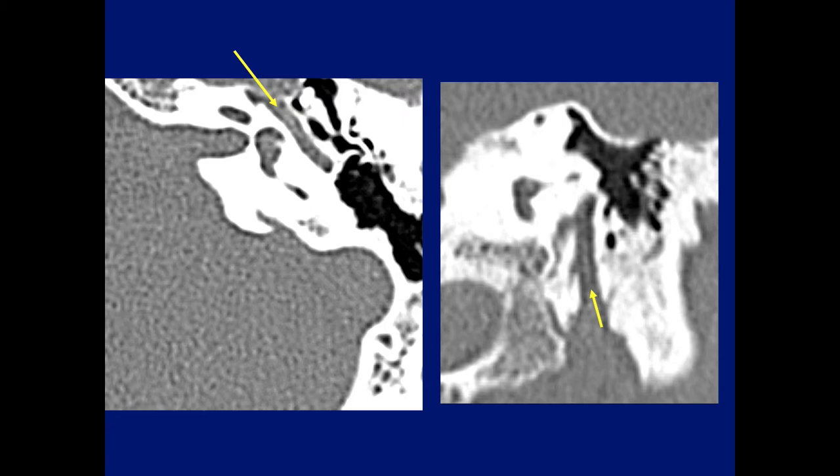Now, it's much more common in young people with all kinds of inner ear abnormalities to have a duplicated facial canal. This is a whole topic by itself, and I'm not going to go into it, but I just want to show that incidentally, you may see this kind of splitting of the facial canal, and this usually is a congenital anomaly where you see many abnormalities of the inner ear.